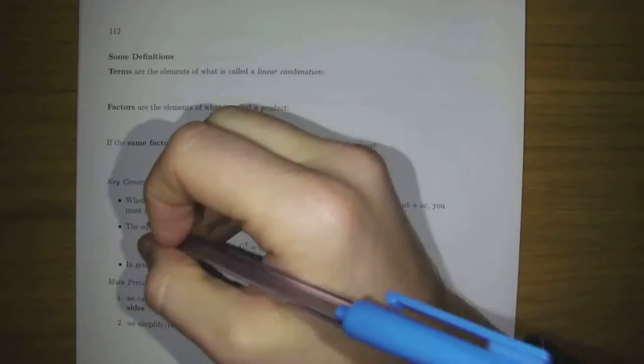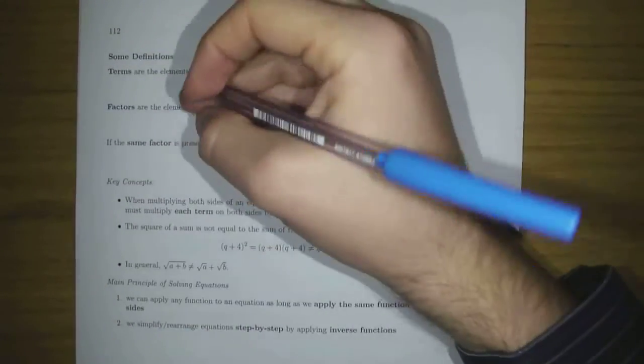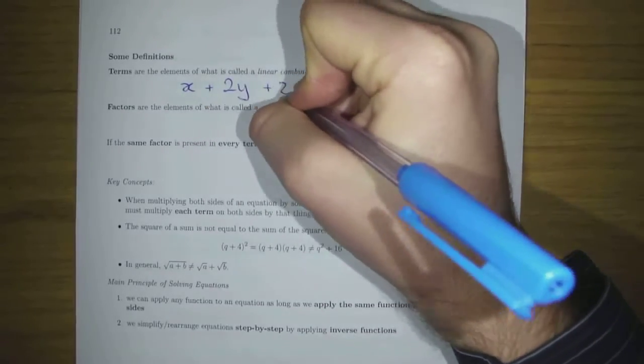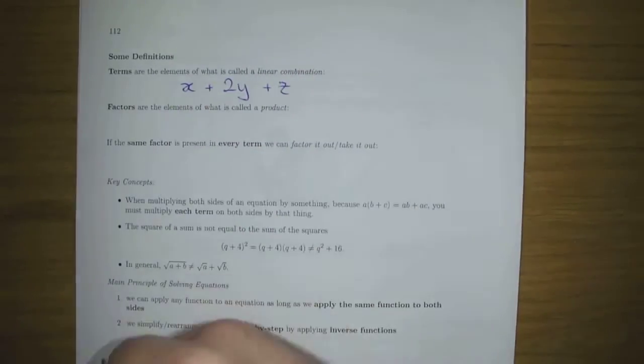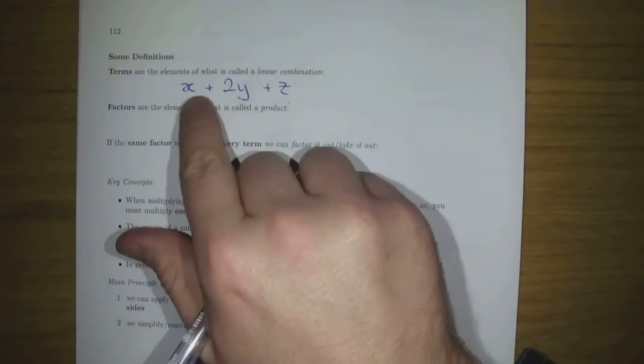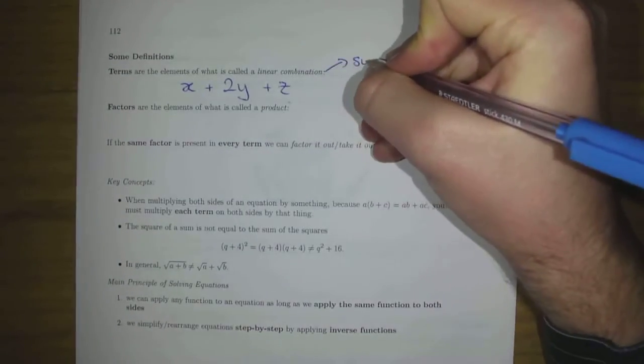It'd be nice for you to just, I suppose, if you're confused, it'll say. So when we have a sum of terms, there you go. So say you've got a sum x, 2y, z, these are terms. This thing is called a linear combination. It's just a fancy word actually for a sum. So the things in a sum they call terms.